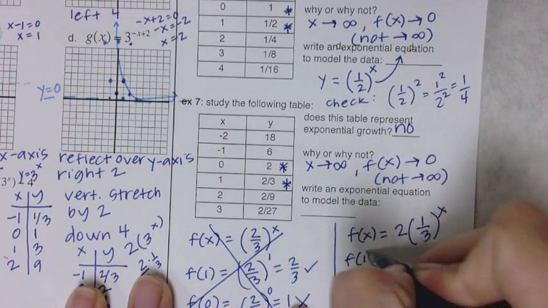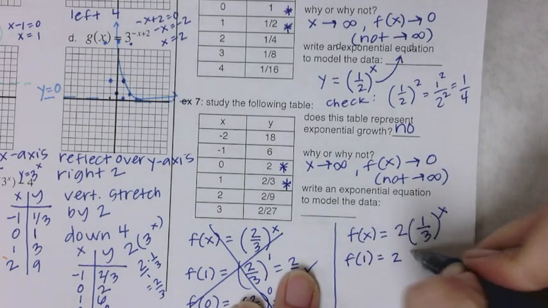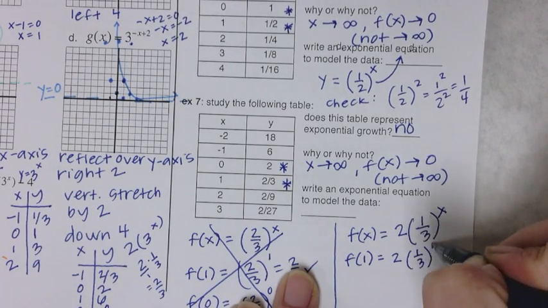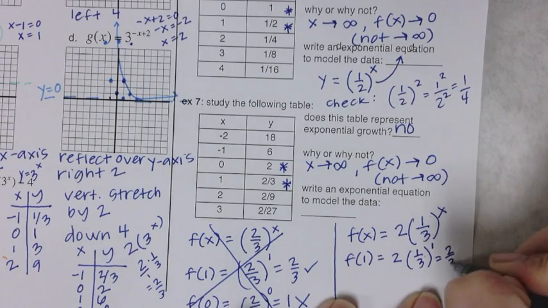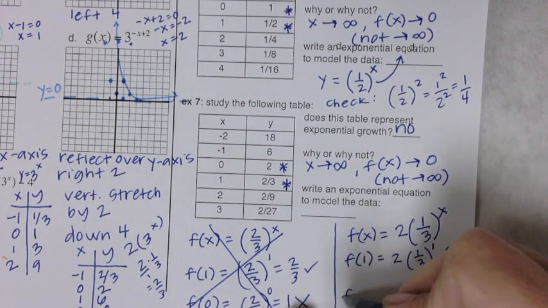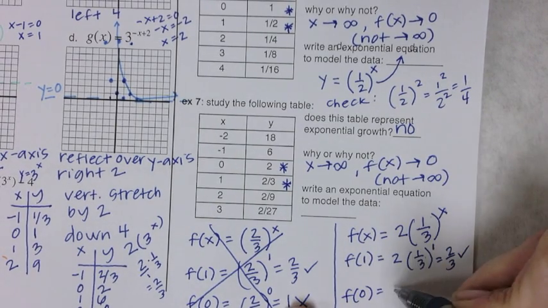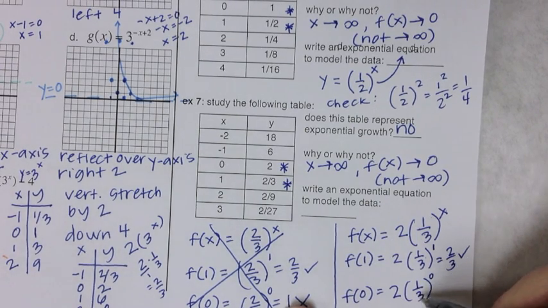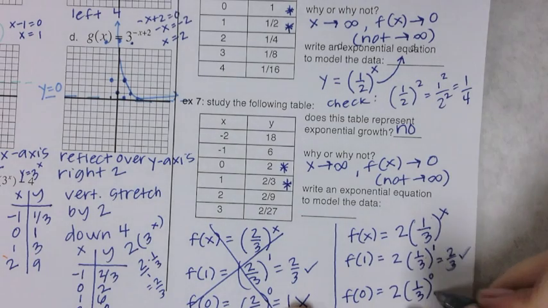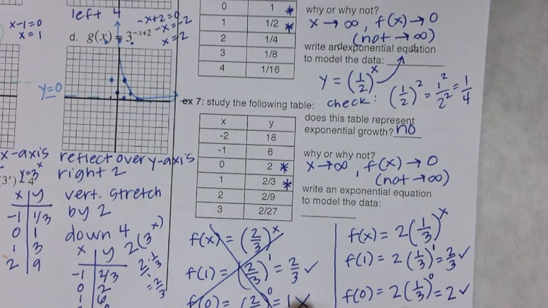So if I put the 1 there, 2 times 1/3 to the first power would be 2 times 1/3, which is 2/3, which works out. And if I do f of 0, I get 2 times 1/3 to the 0 power. Order of operations tells us to take care of that first. Anything to the 0 power is 1. That gives me 2. That works out right there.